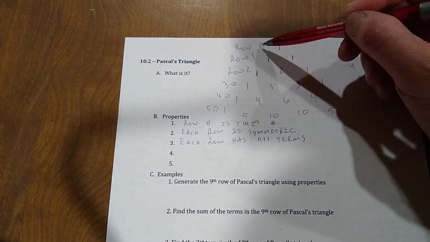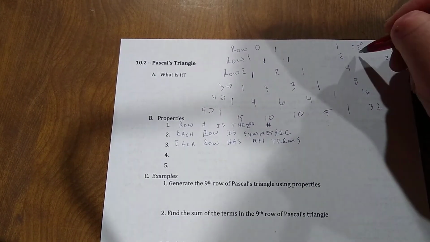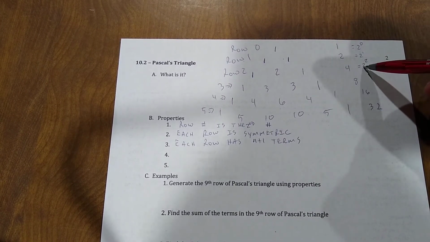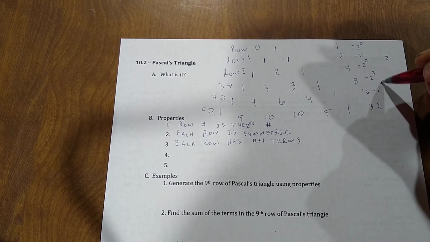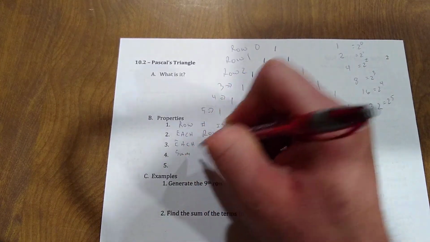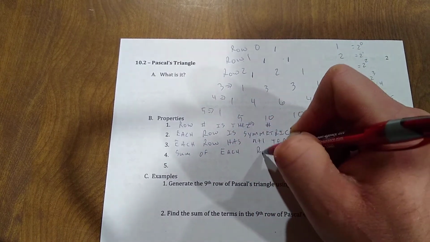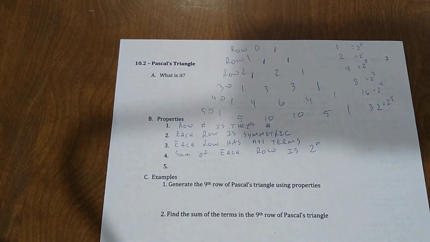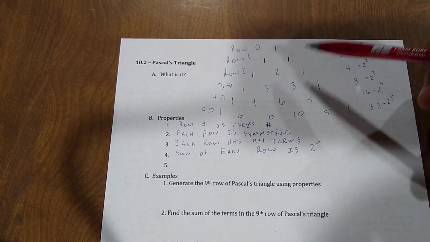Not only that, this is row 0. This is going to be equal to 2 to the 0. This is row 1. So this is going to be equal to 2 to the 1. Row 2 is 2 squared. So if you go 2 as the base to the power of the row number, you're always going to get the sum of the row. So the sum of each row is 2 to the n. Kind of nice.